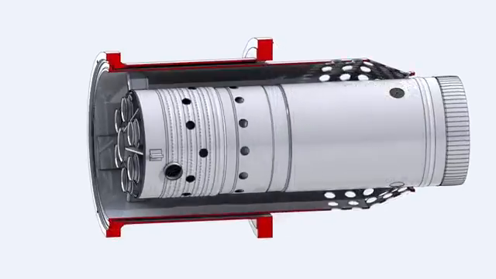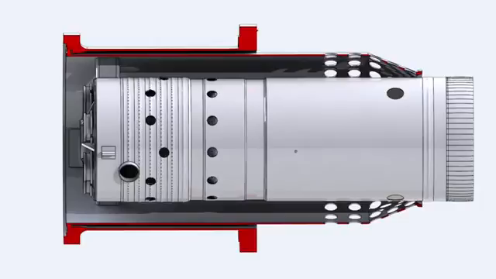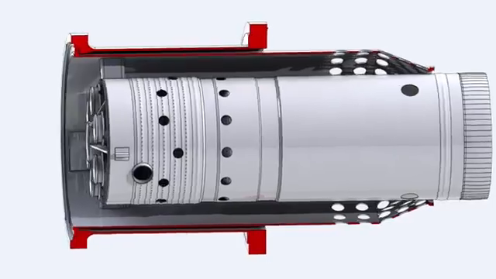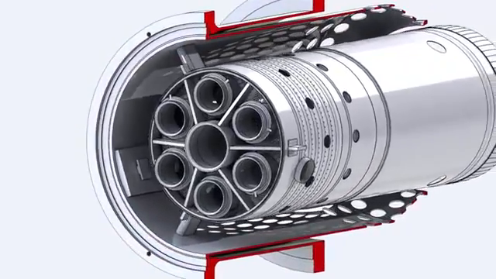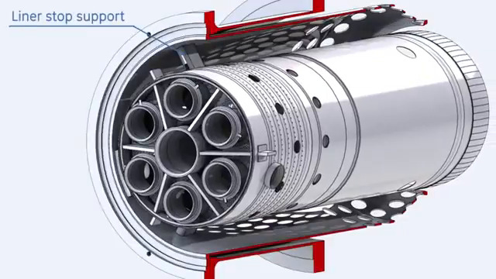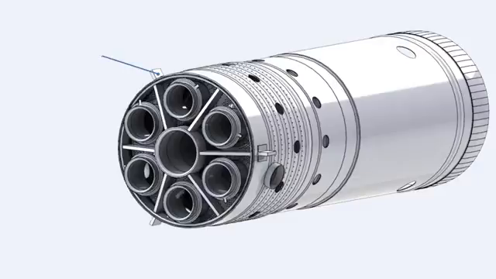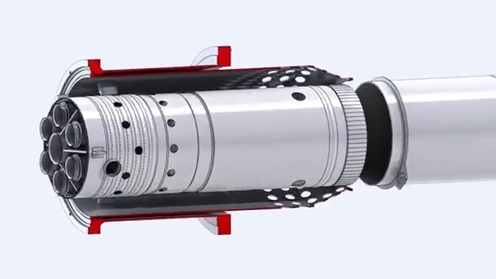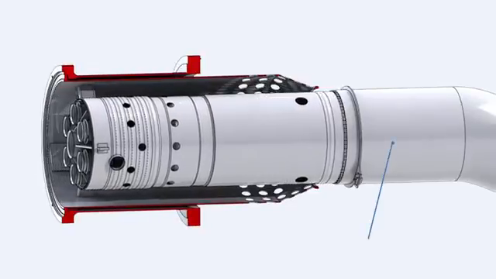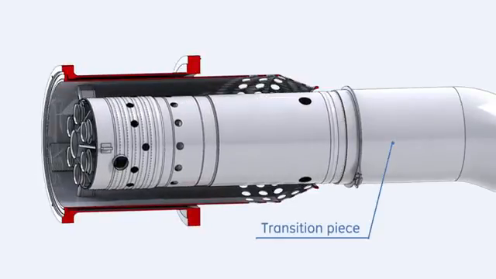The liner is the core of the combustion system. Inside the liner, air and fuel are mixed and burned, providing hot gases. The liner is mounted on the flow sleeve at the forward side by 3 liner stops, and supported at the aft by inserting the liner inside the transition piece. This configuration allows thermal expansion of the liner.